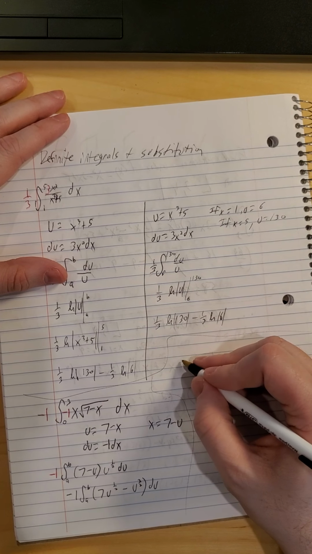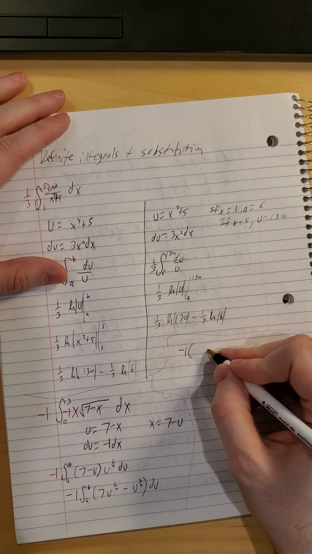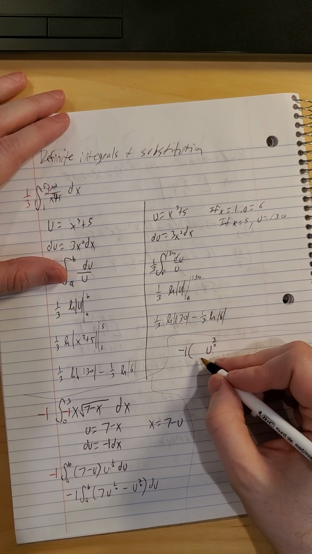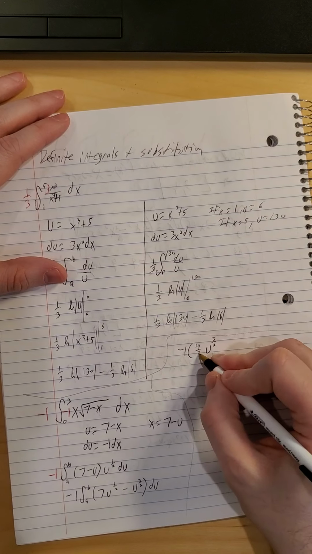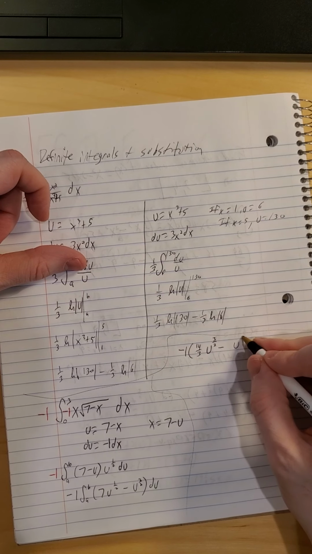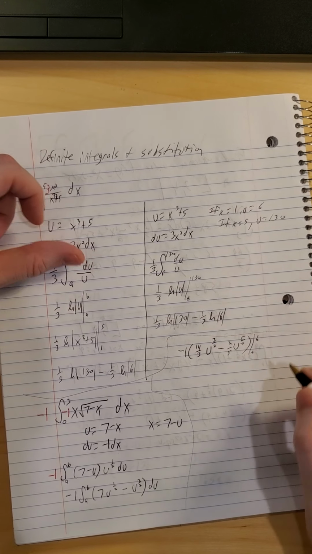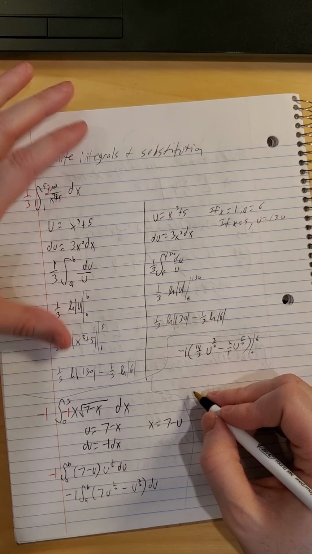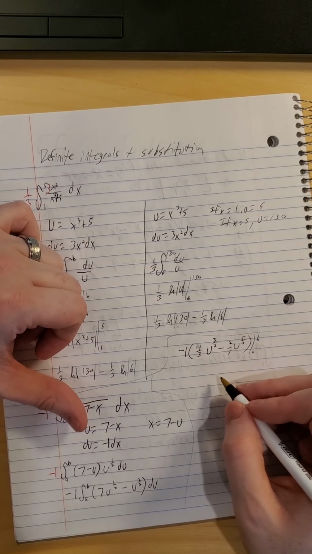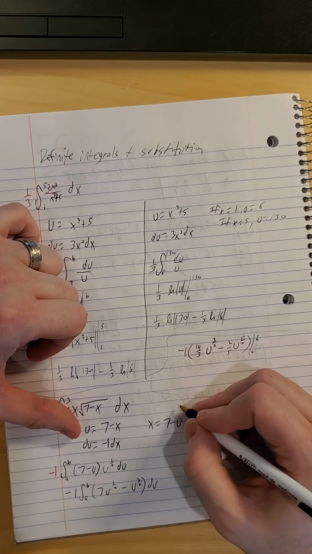Run out of room here. There we go. So we have -1 times, so u to the 1/2 is now u to the 3/2. So 7 gets multiplied by 2/3, so 14/3. And the sign there, u to the 3/2 is now u to the 5/2, which means I need a 2/5 there, evaluated from a to b. And then we can plug our original back in, or use the bounds on the u. This time I'll use the bounds on the u.